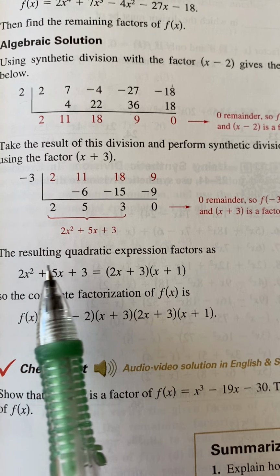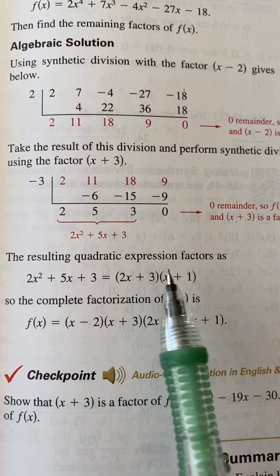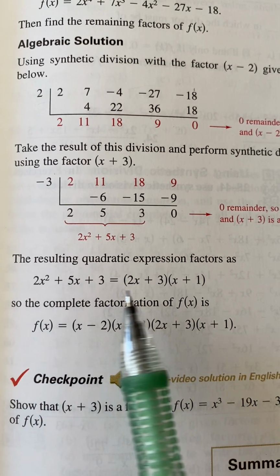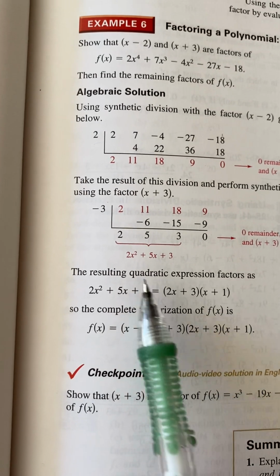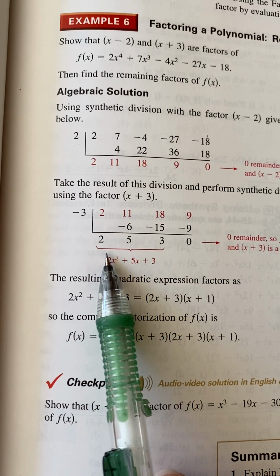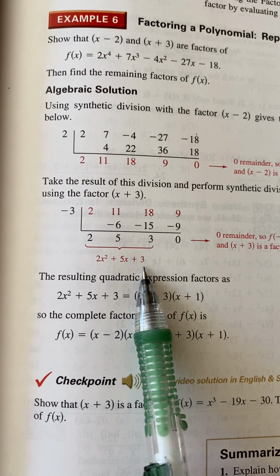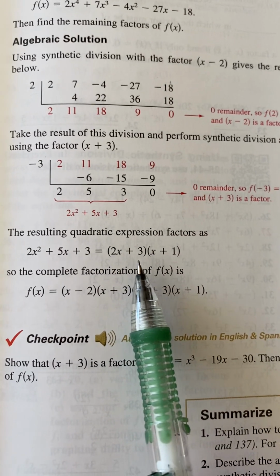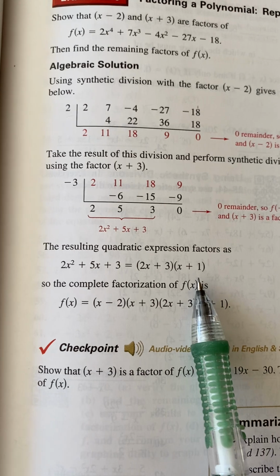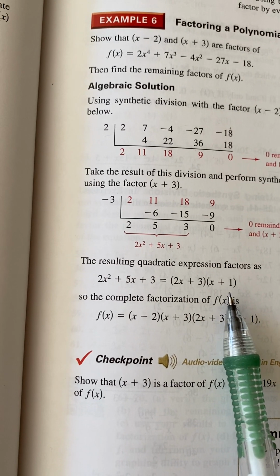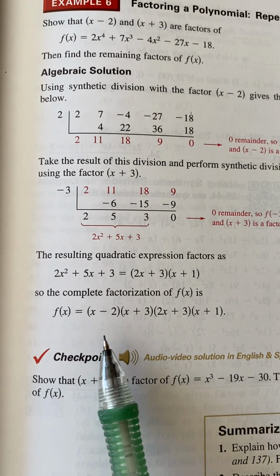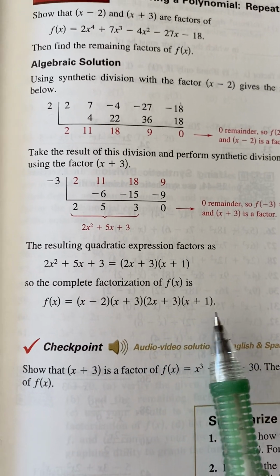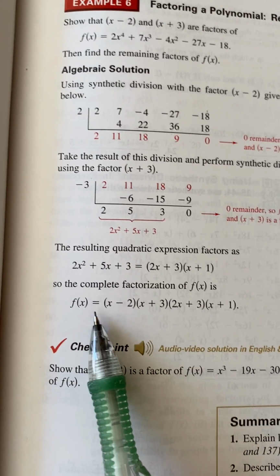So the resulting quadratic expression, 2x squared plus 5x plus 3, factors into 2x plus 3 and x plus 1. And we had the previous two factors, so now we have a complete factorization of a polynomial, something that is very worthwhile to find.